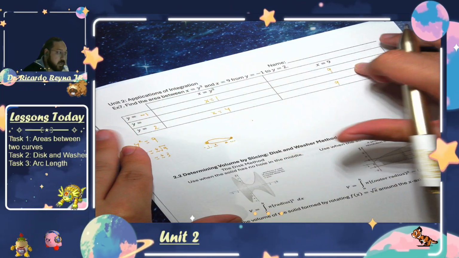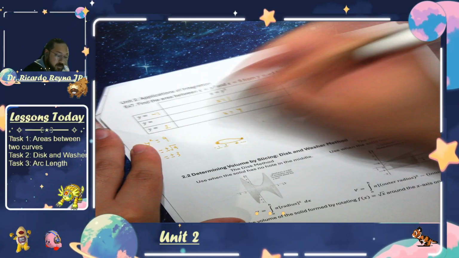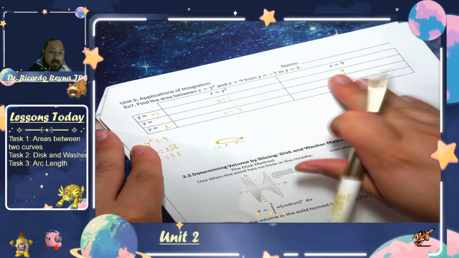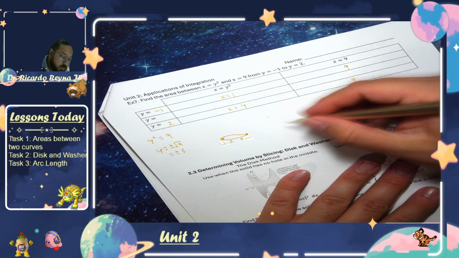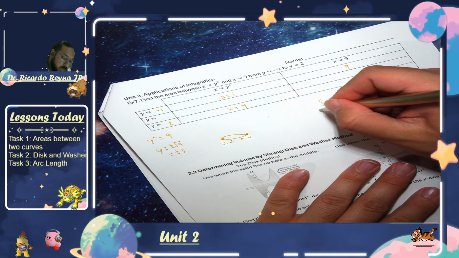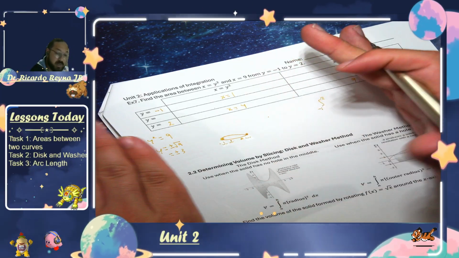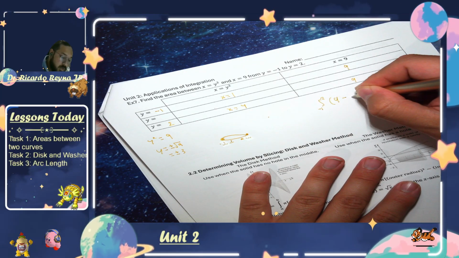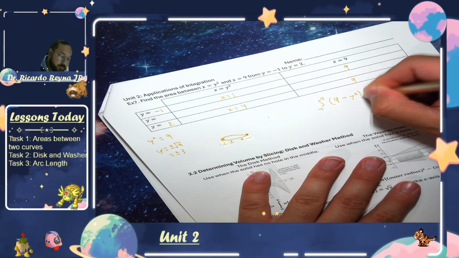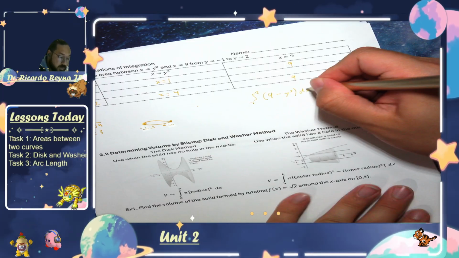No matter what you pick here, 9 is greater than both of these, so that means this will be on the right. So your integral should be set up from -1 to 2, of the topmost, which is 9, minus the bottom, y squared, dy, sorry.